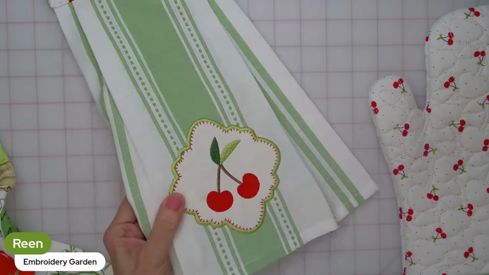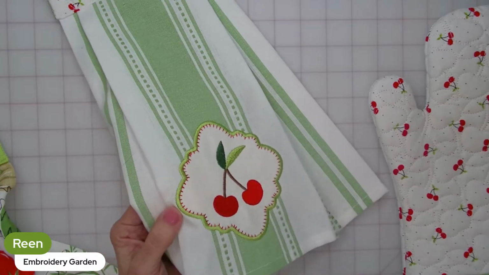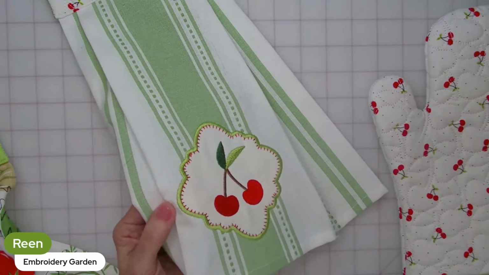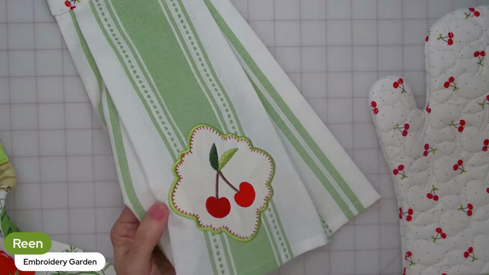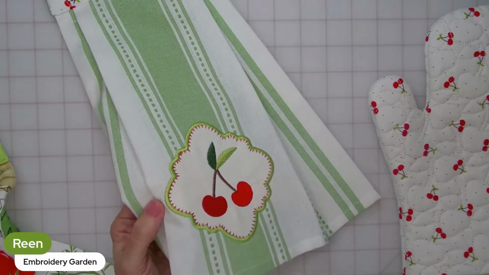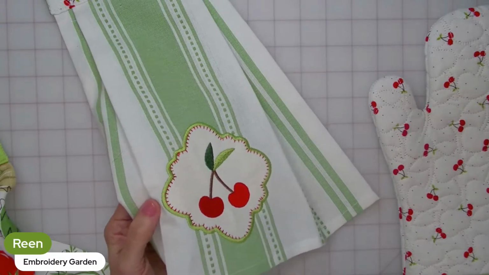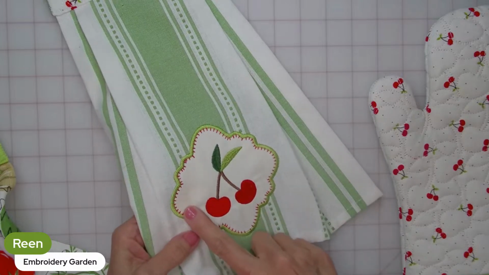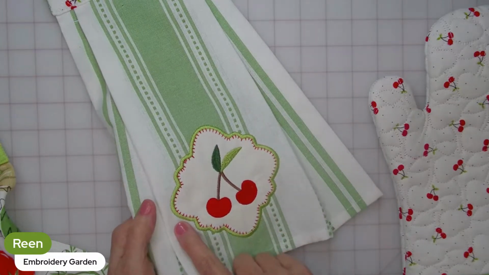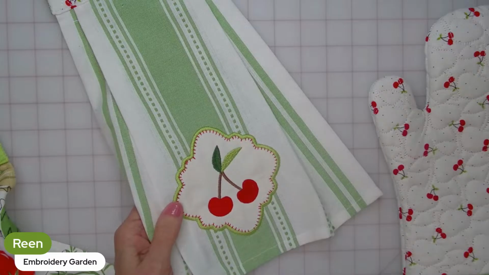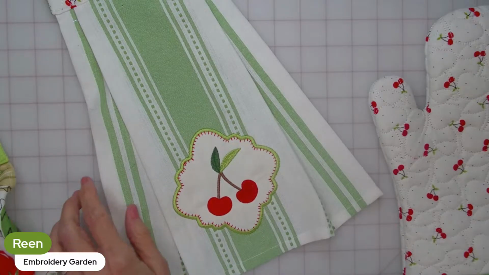Now, let's say you didn't want a satin stitch finish. You could change it. You could do a candle wick. You could do a motif. You could do a stem stitch. You could use this blanket stitch, E-stitch, as the finishing stitch if you wanted to. There is so much that you can do.